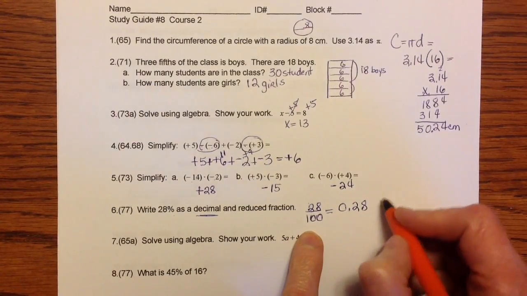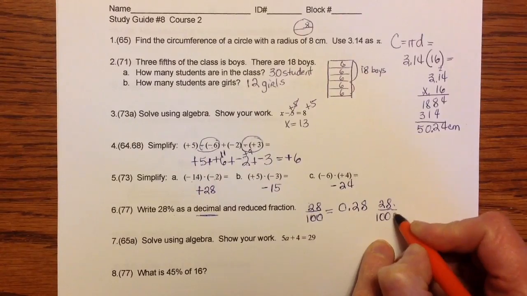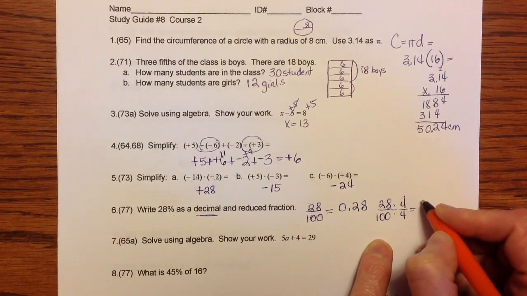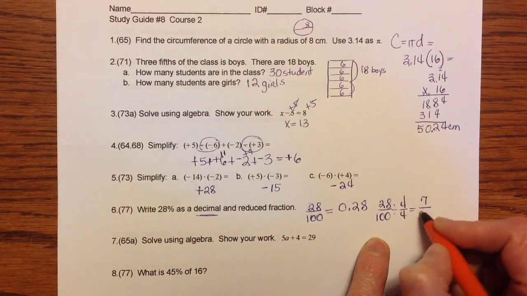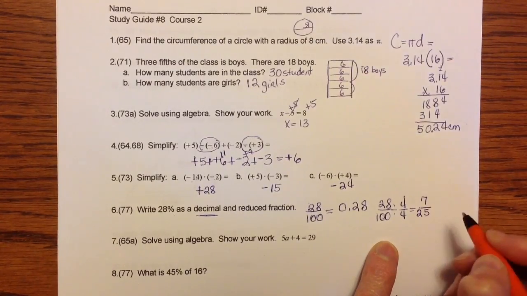Now, as a fraction, we'll take that 28 over 100 and we'll reduce it. And I think the biggest is going to be 4. 28 divided by 4 is 7. And 100 divided by 4 is 25.